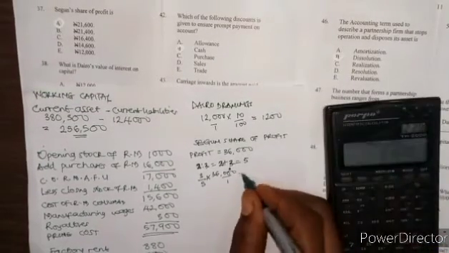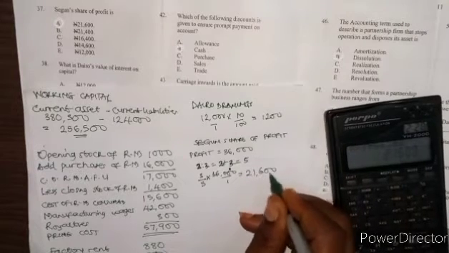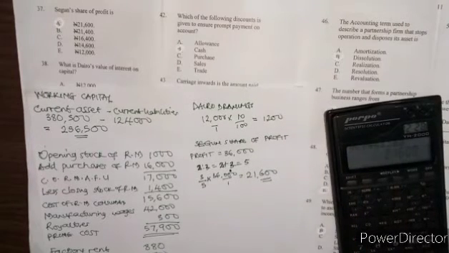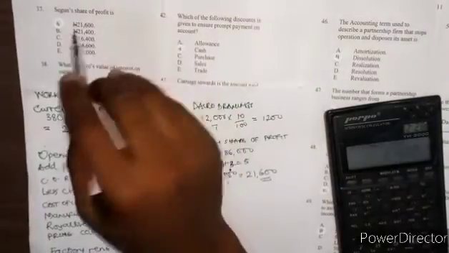It is 21,600 for Shegu. Okay, so we'll now check here. A is 21,600. So our answer is A.